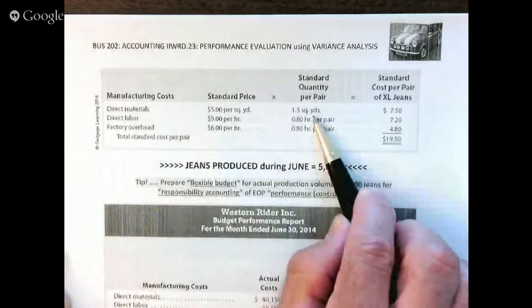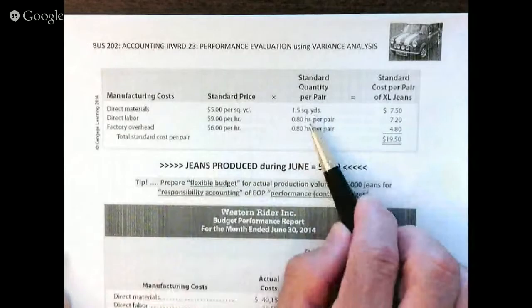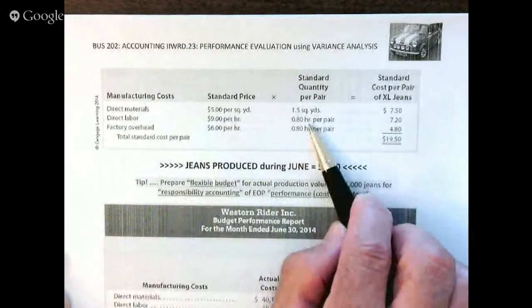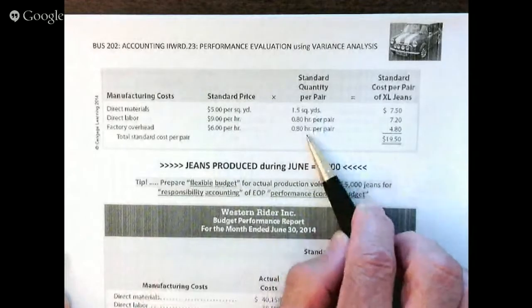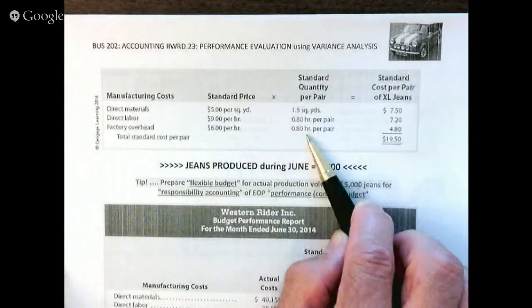The quantity of denim material would be 1.5 yards per pair of jeans. The worker's time should accumulate 0.8 of an hour per pair of jeans. And finally, since the cost driver is direct labor hours, as it is in all the cases in this chapter, 0.8 of an hour of overhead would be applied to each pair of jeans also.